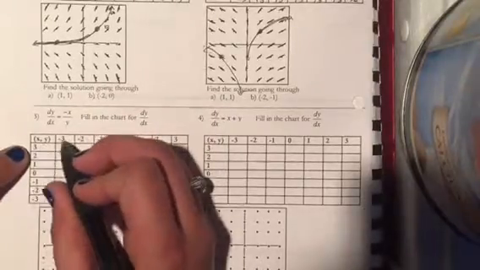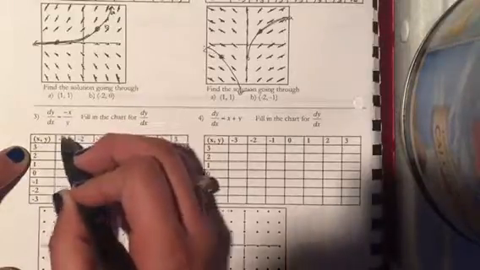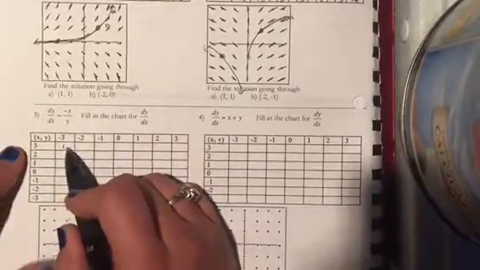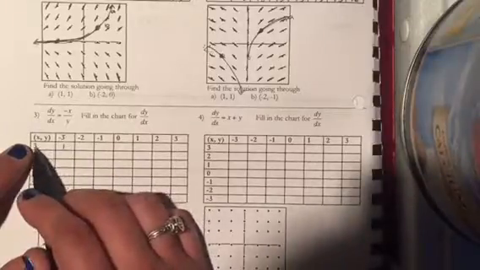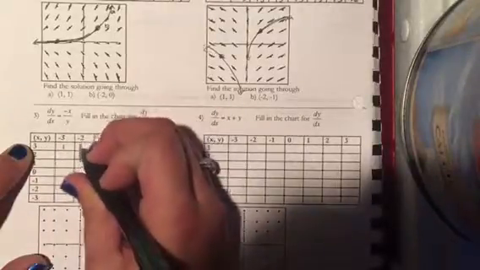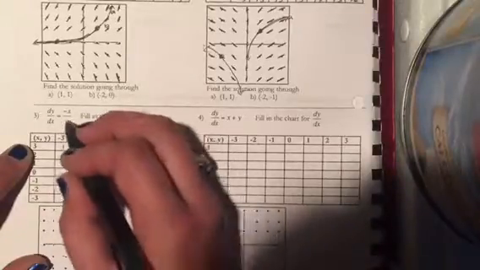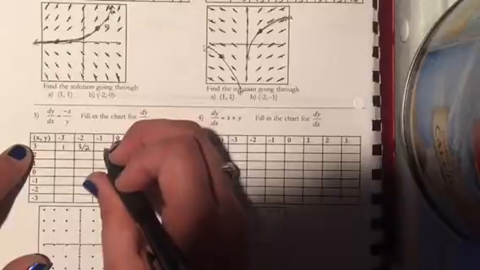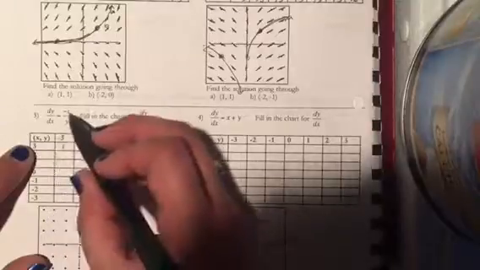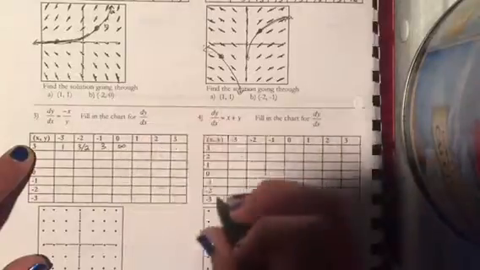Okay, so for the point 3, -3, I'm going to have -3 over -3, which is 1. Okay, so my slope at the point 3, -3 is going to be 1. All right, my slope at the point 3, -2, well, the x is -3, the y is -2, so this one's 3/2. Okay, my x is -3, my y is -1, so this has a slope of 3. Okay, my x is -3, my y is 0, so this one is undefined, so this one goes to infinity.